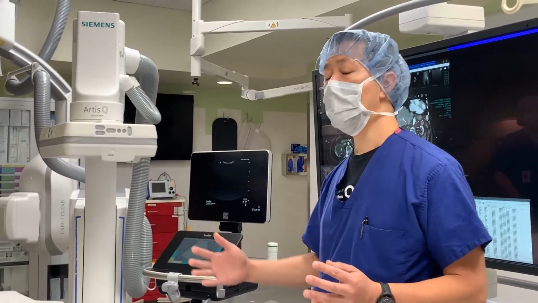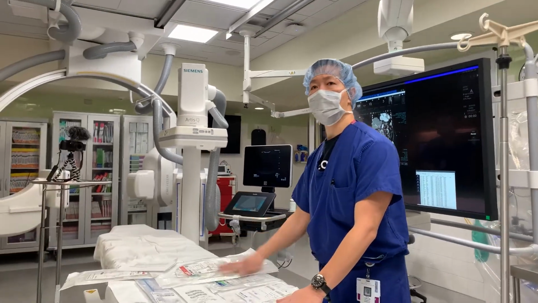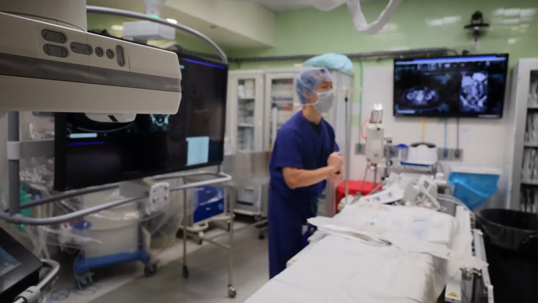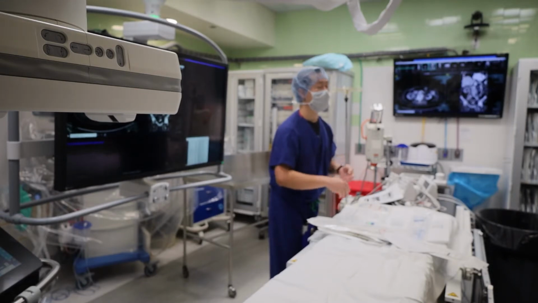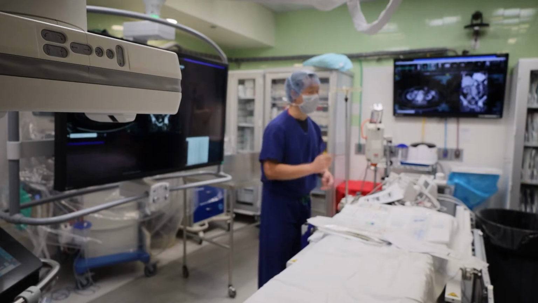Okay. All right. So before we talk about supplies, what are the steps of a perc neph? Jake, first step of a perc neph. Lido, ultrasound, access, wire, introducer, 035 wire, perc neph. Okay, fine. So those were all the steps. Good job.